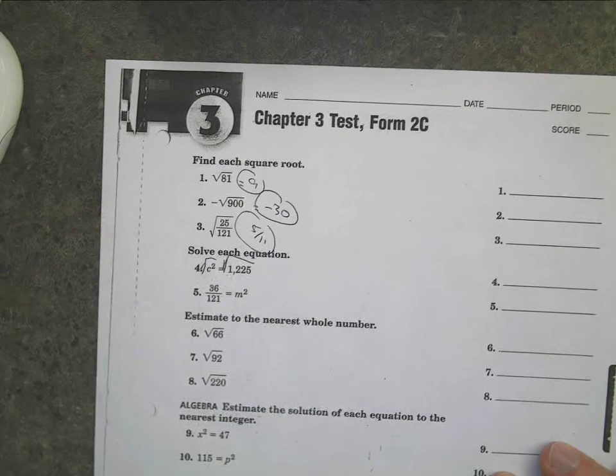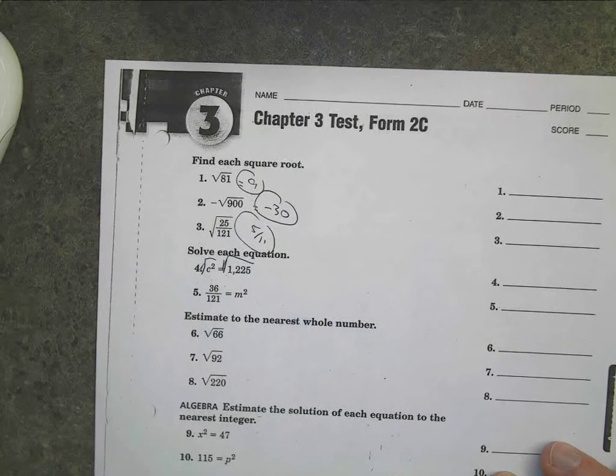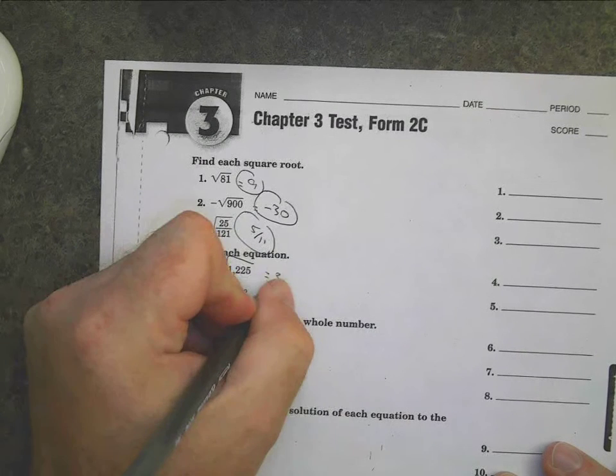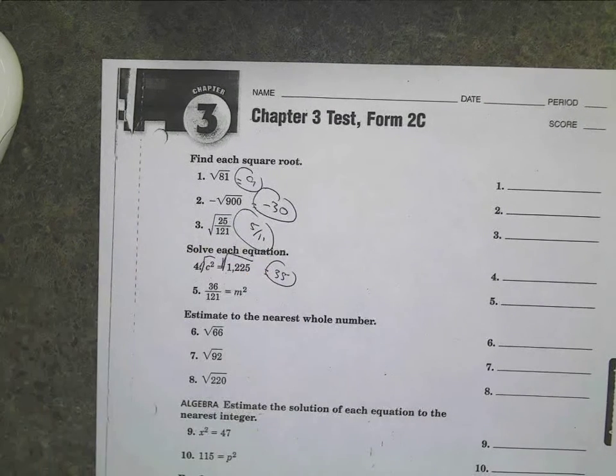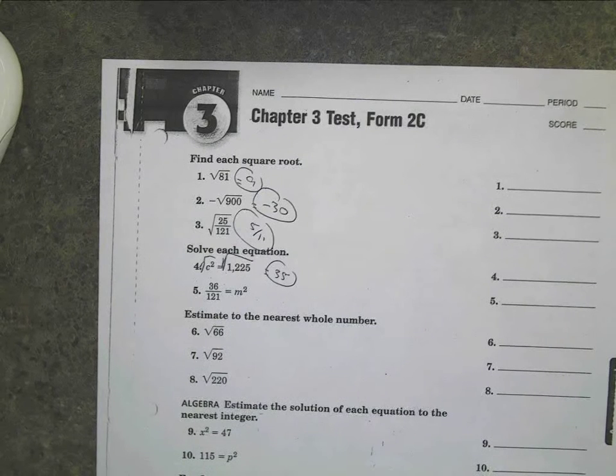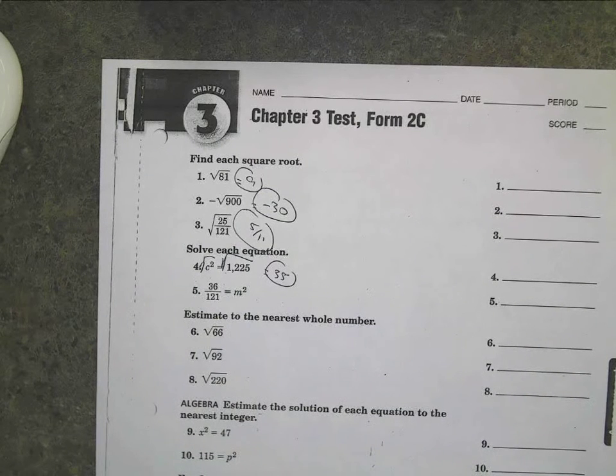Square root. Who can raise their hand and tell me what the square root of 1,225? Square root of 1,225? Jessica? 35. These ones are quick and easy. They're almost gimmies. Question number 5. Who's got my answer for question number 5? 36 over 121 m squared.